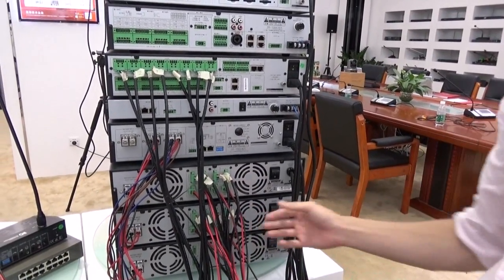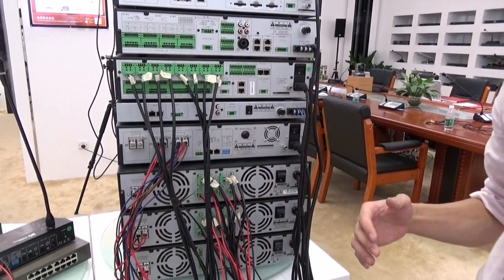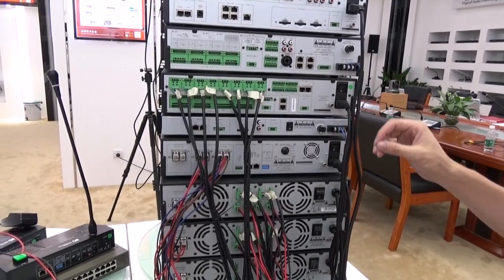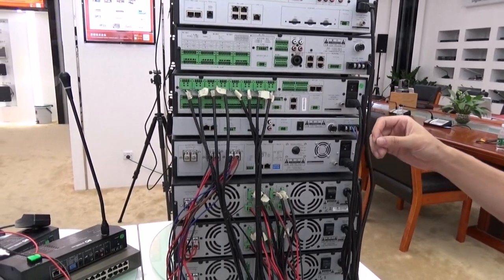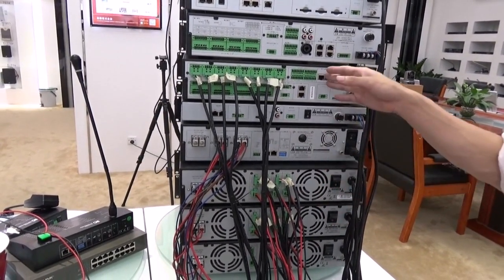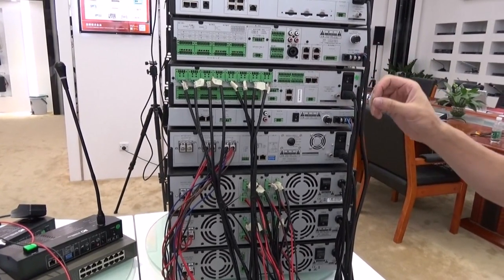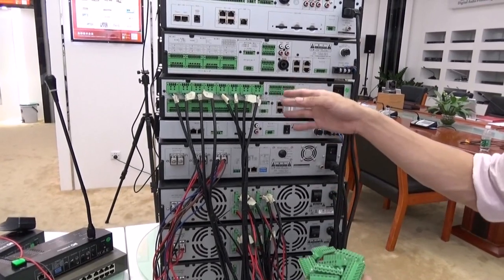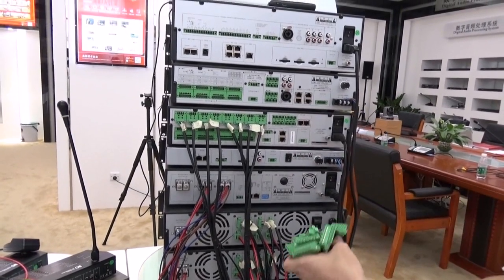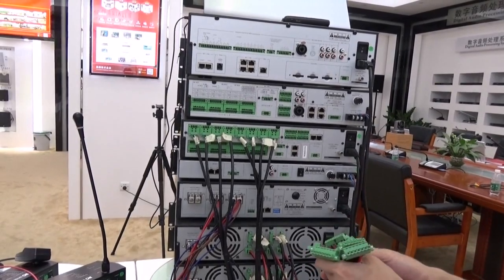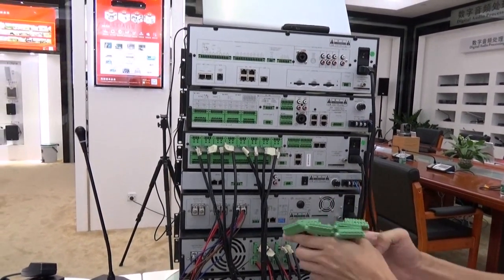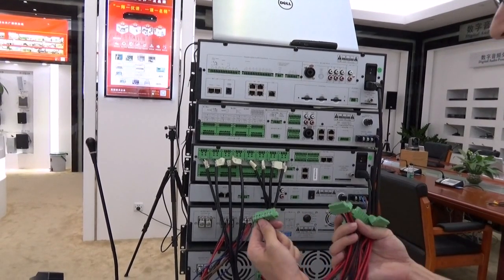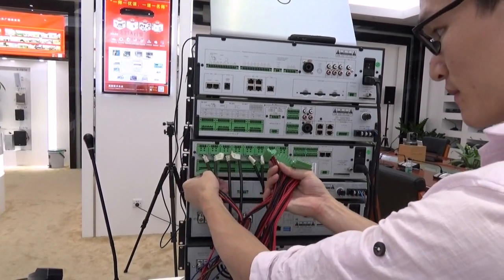Okay. After the signal comes out from the amplifier, we would like to get to the guider. Let me explain to you, because we get the signal from the amplifier and then we put it in the guider. The guider can divide the signal into 8 different zones. So I also connected the signal to the guider. Okay, here is the signal from the amplifier. I would like to get to the guider.